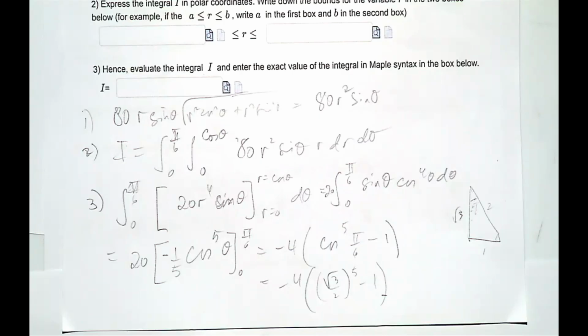Questions? I couldn't remember what the cos of pi on 6 was, so I just drew a little triangle. You can do that. You're going to have paper and pens with you. Questions? Okay?